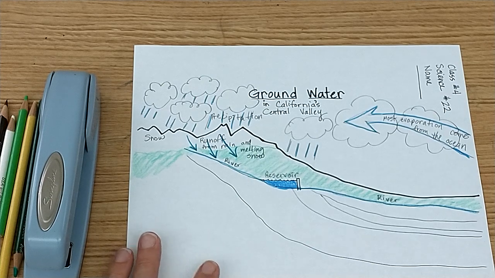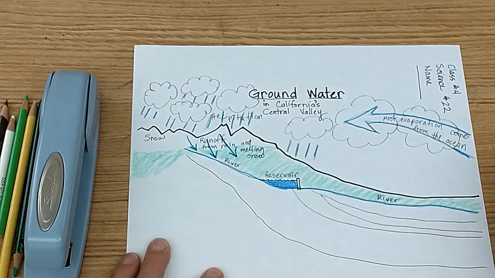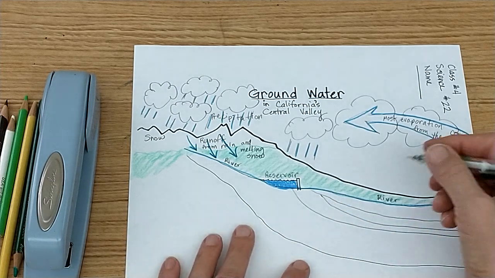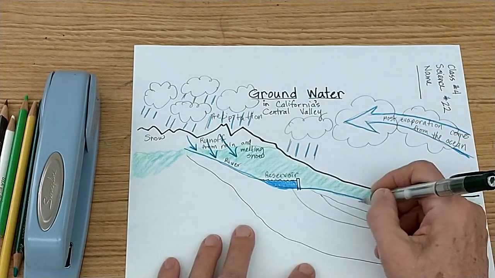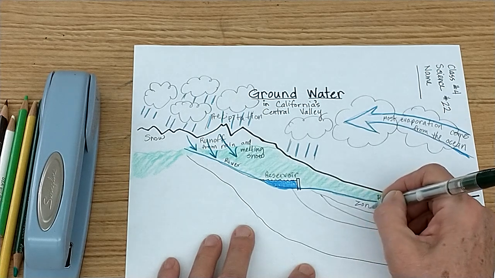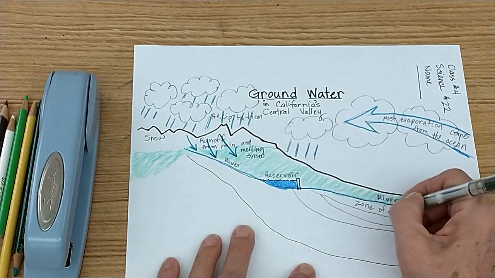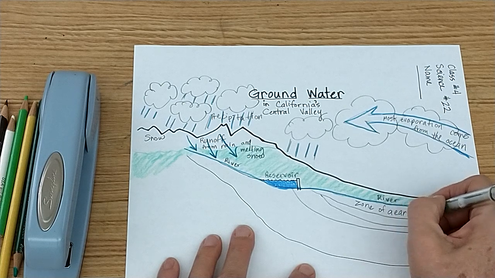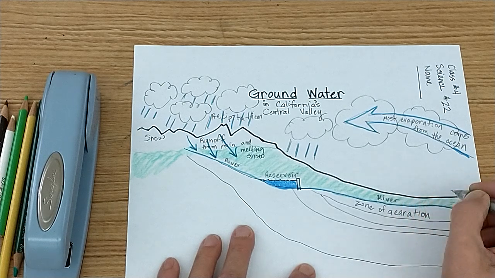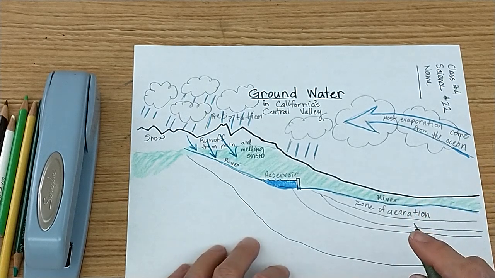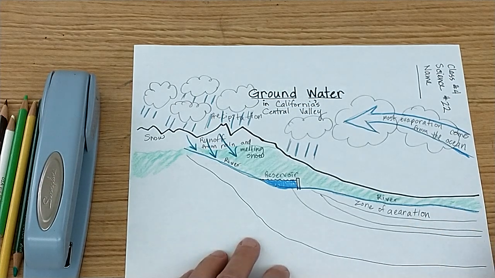So now let's label some of these layers over in here. They talked about the zone of aeration. So that's this zone right here, right under the surface of the earth. Zone of aeration. If you need to know how to spell it, it's one of the orange words in the article on page 40. So let's color that kind of an orange color.